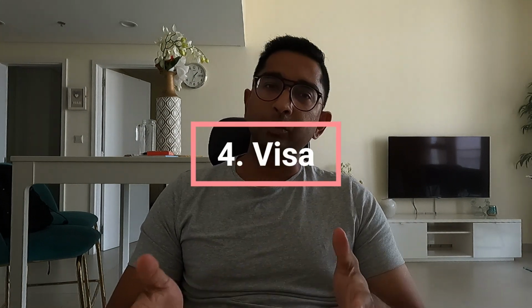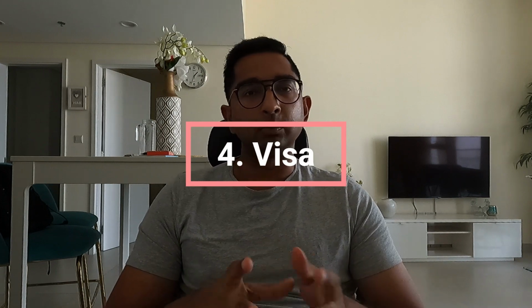The next important document, of course, is the visa. Now, I'm not going to spend too much time on the visa because really this is more of a personal thing than a company related thing. But from a company process side, once the establishment card is established and your e-channel is open, all you need to do is just apply for the visa and provide personal details of the applicant themselves.